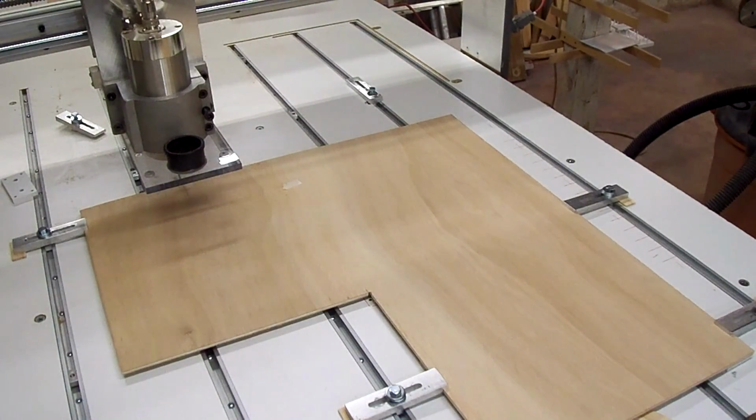Well, I've got the CAM program loaded into the Mach 3 on the computer, and I've got a piece of scrap 1/4 inch plywood on the CNC table, bolted down, shimmed up off the table with some little spacers.